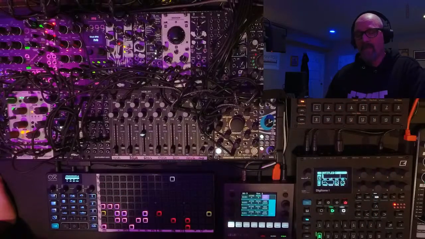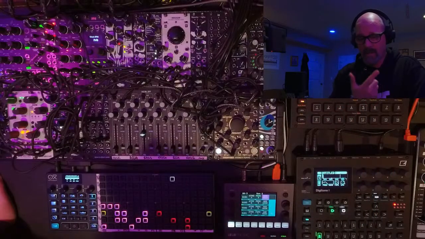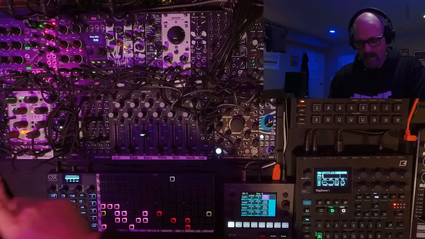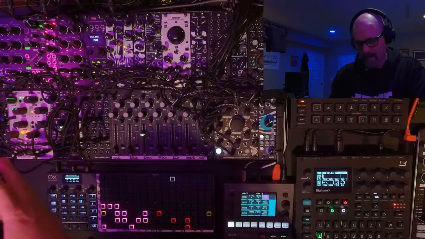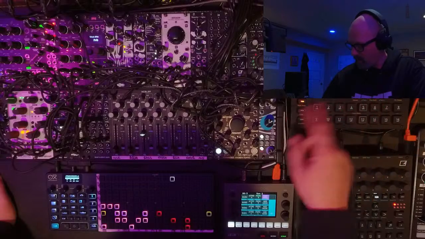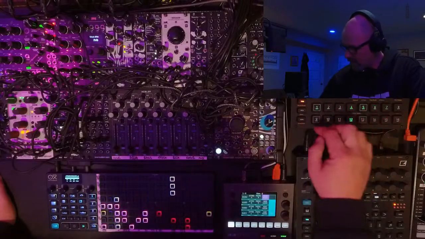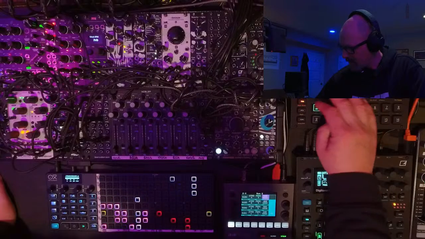I still do love to use it for production, so that's why I still have it here. But as far as this, as soon as I got the Battering Ram, I took the kicks out of here. Although it's funny, I do still have a kick in here.